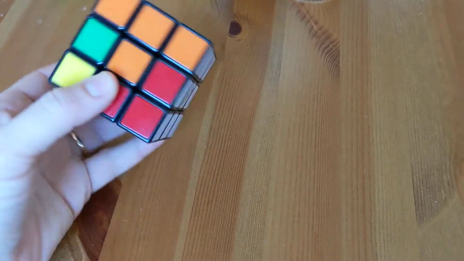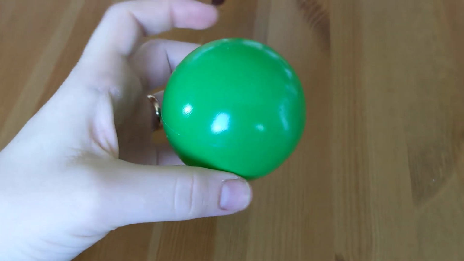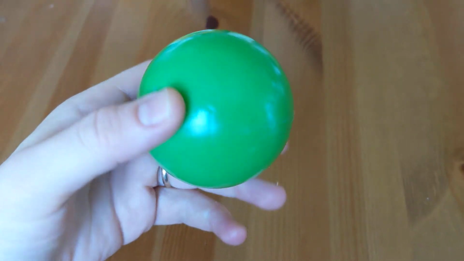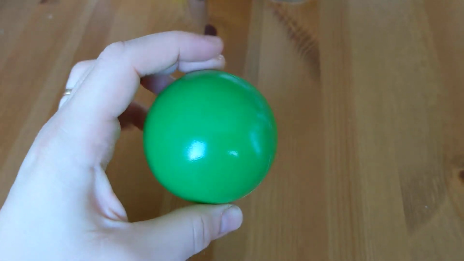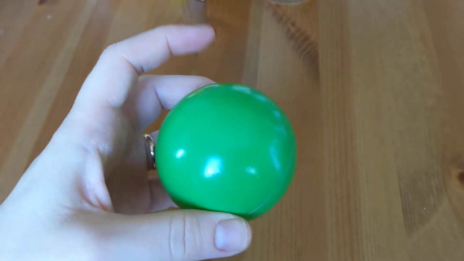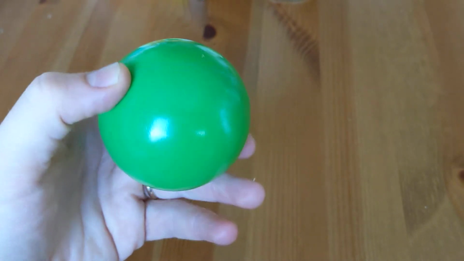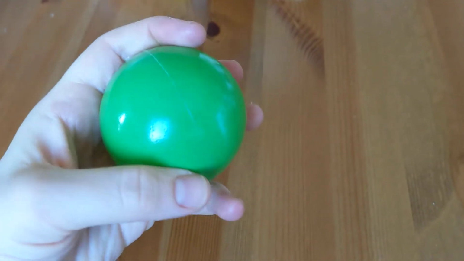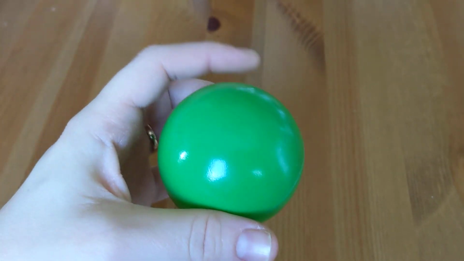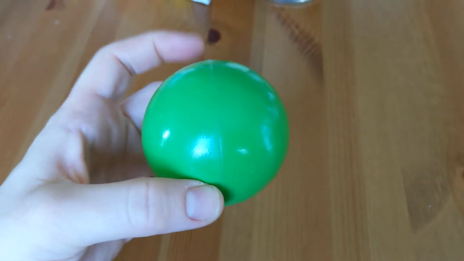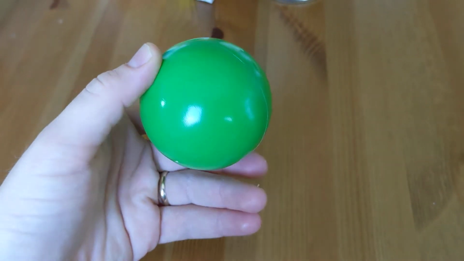All right, and let's look at a sphere. A sphere is totally different than a cube. We have this ball here. It doesn't have any vertices. It has 0 vertices. There's no corner. And it really just has one face that wraps all the way around because it's round. So it's a special, unusual shape.